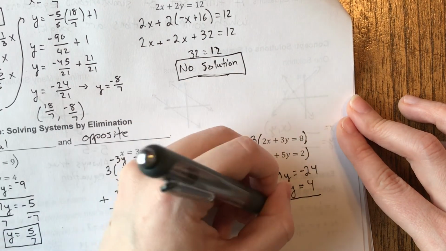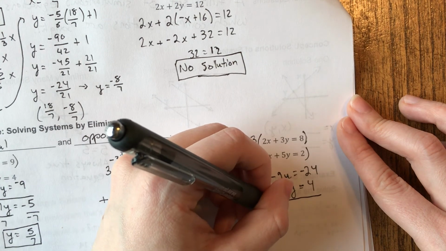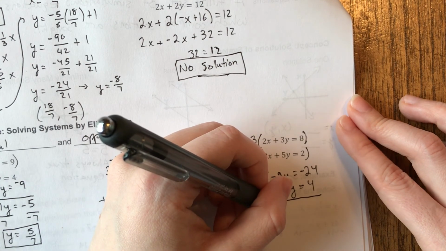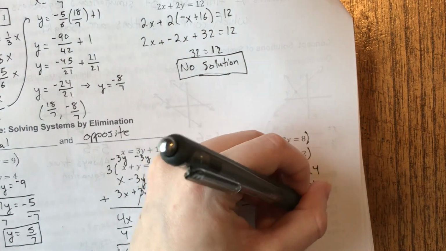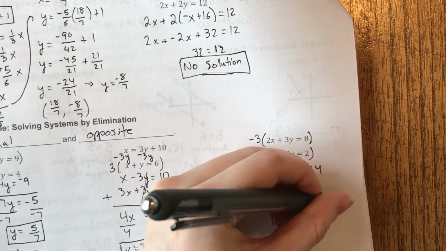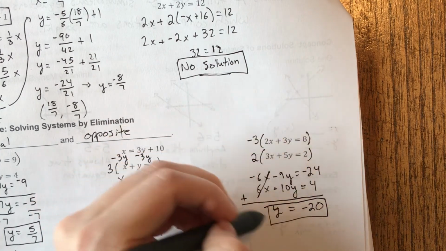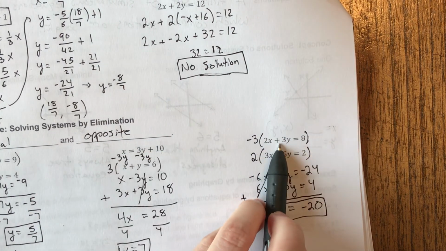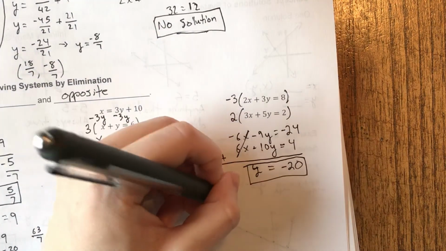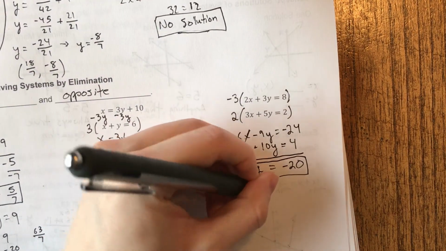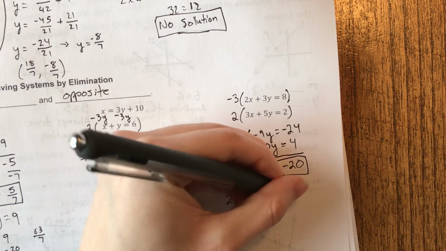So I have positive y equals -20. So there's half my answer already. And I can just pop this back in any of these. I'll pop it back in the top one just because it looks simple enough. So 2x plus 3y equals 8. So 2x plus 3 times -20 equals 8.